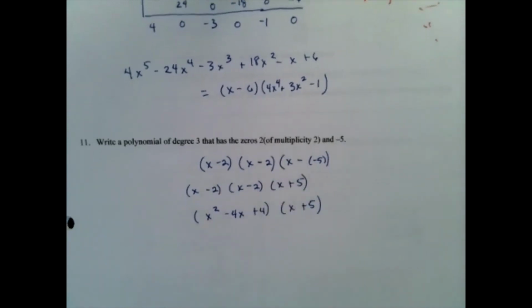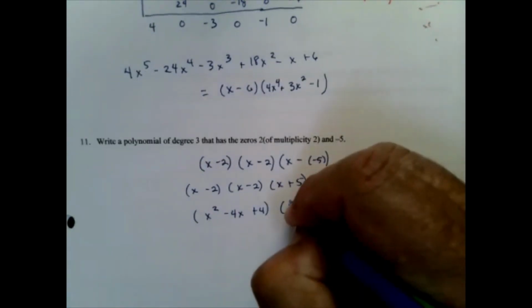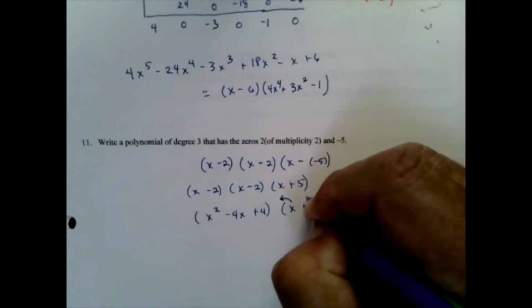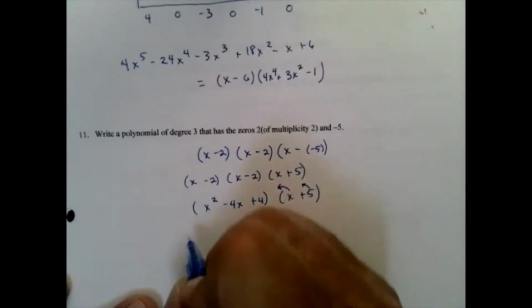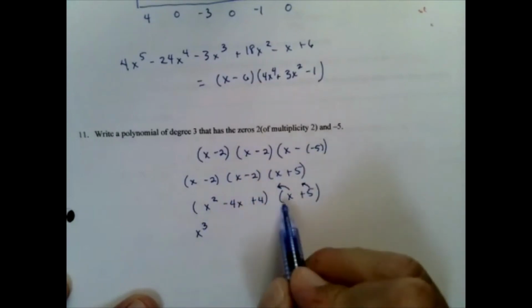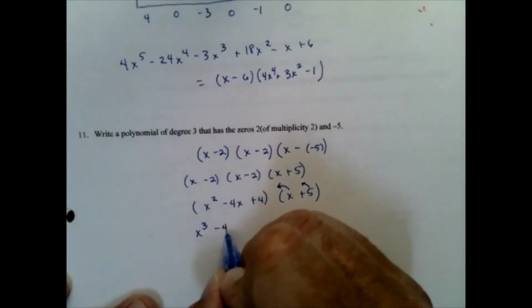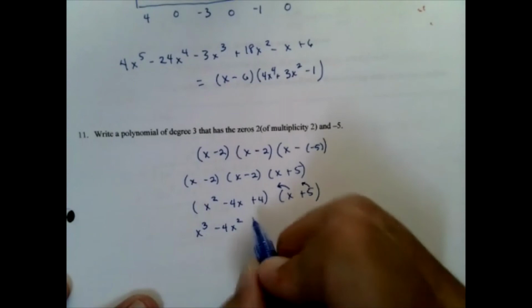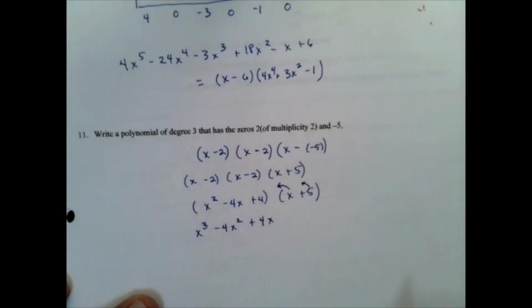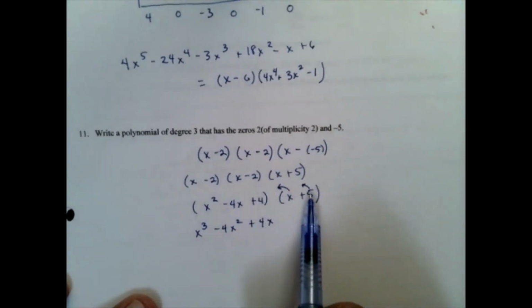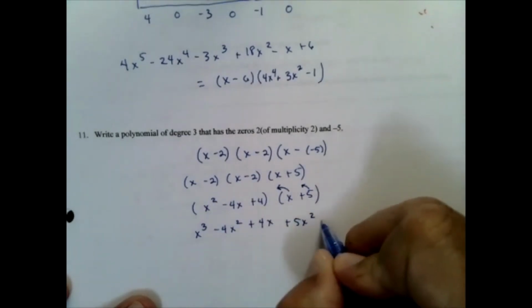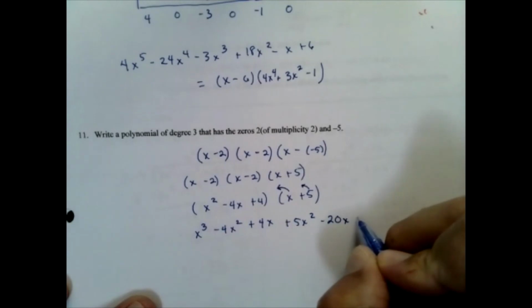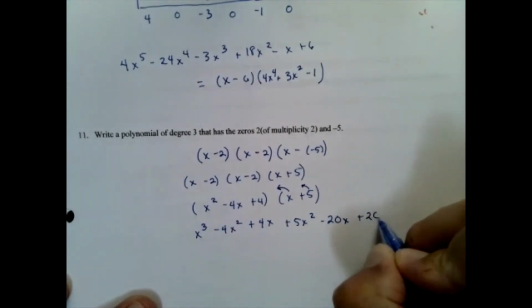Get to this point. Now I'm going to double distribute. I'm going to take x times everything over there. Then I'm going to take 5 times everything over there. X times x squared is x cubed minus 4x squared plus 4x, now the 5, plus 5x squared minus 20x plus 20.